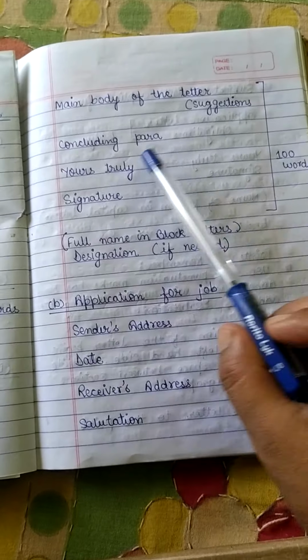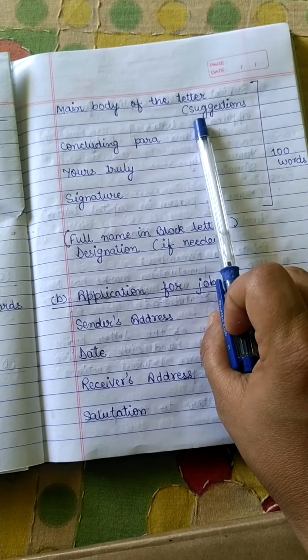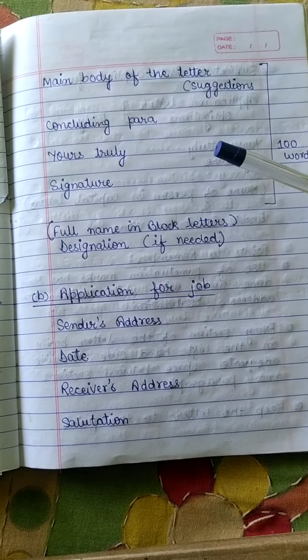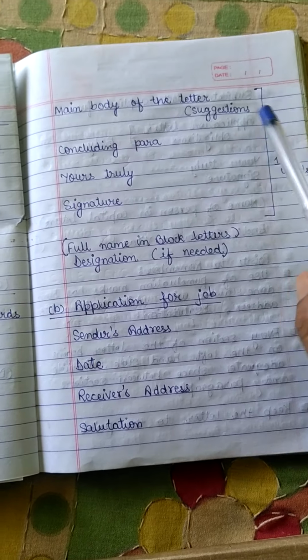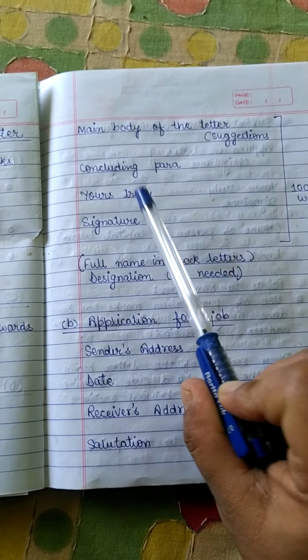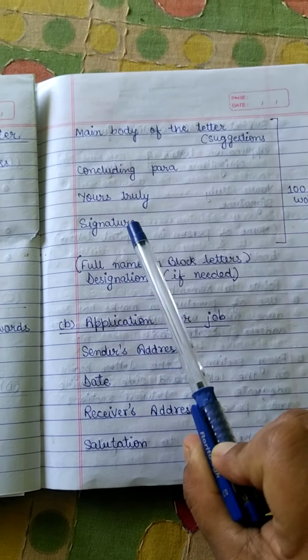Now let us come to the main body of the letter. Here we are giving suggestions, or if we are having any problem we will describe it here. And the next will be the concluding paragraph, and last we will write Yours truly, then the signature.